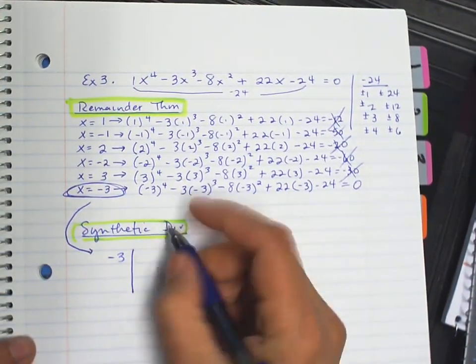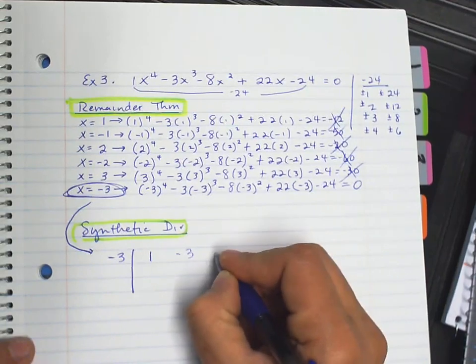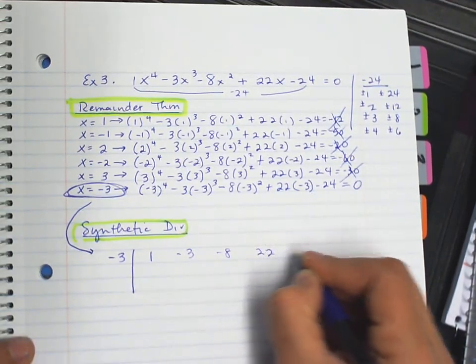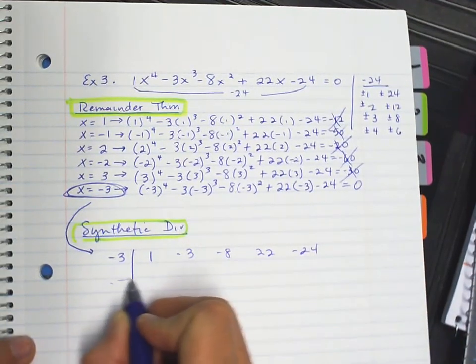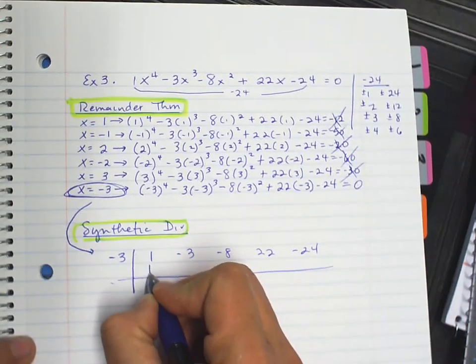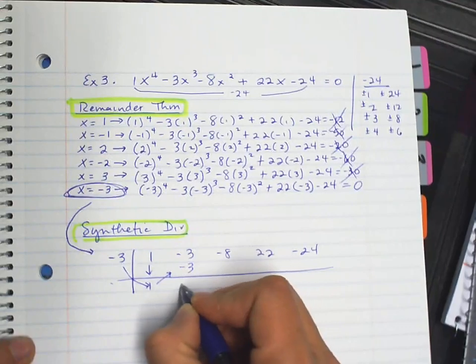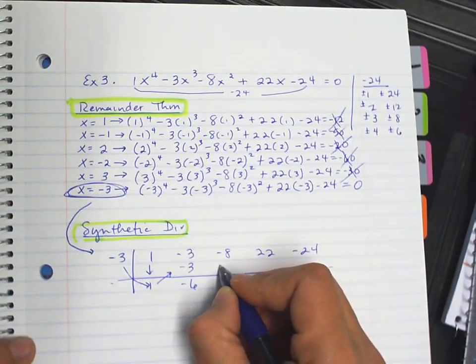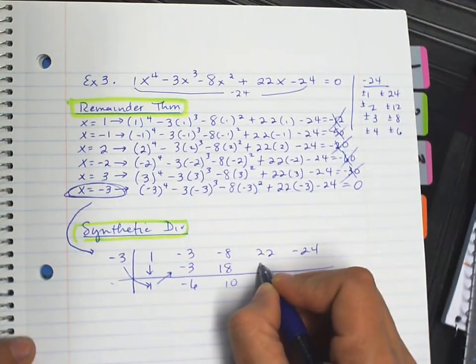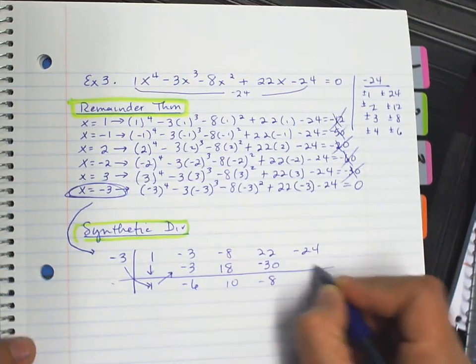Then I write down all my coefficients. So 1, negative 3, negative 8, 22, negative 24. Bring down your first number, multiply, and repeat. 1, 0, negative 30, negative 8, 24.